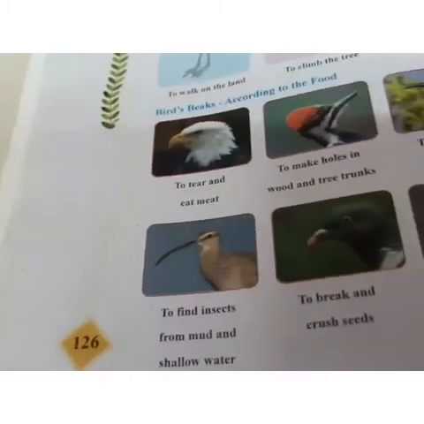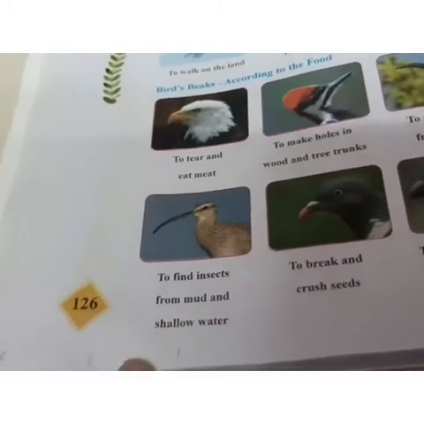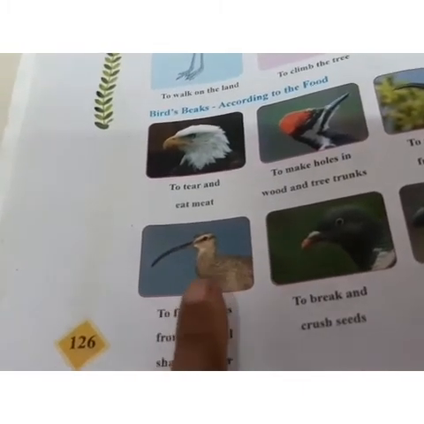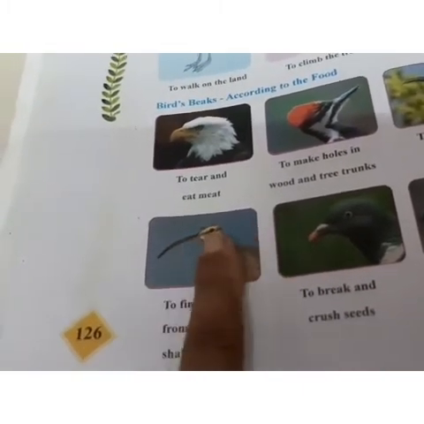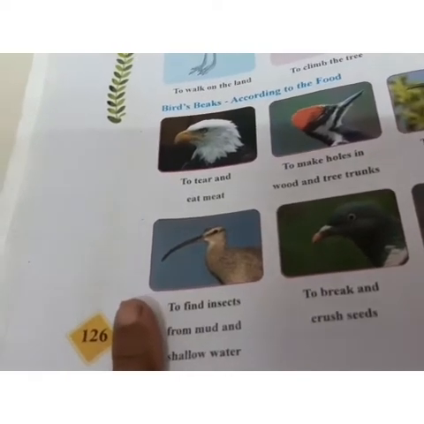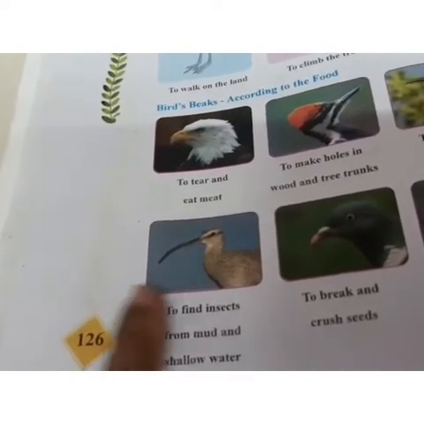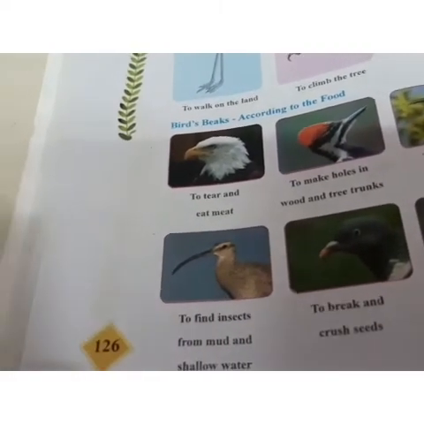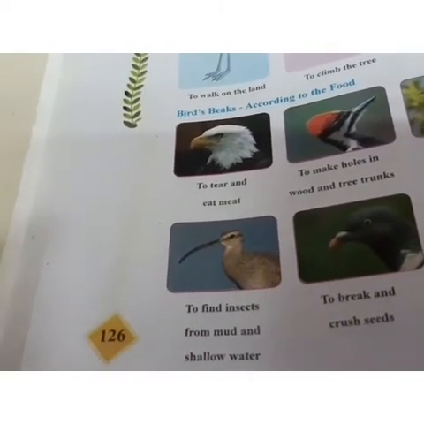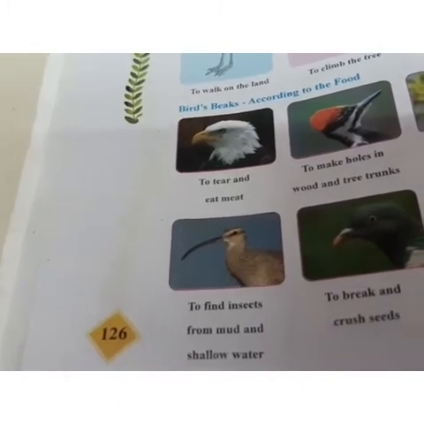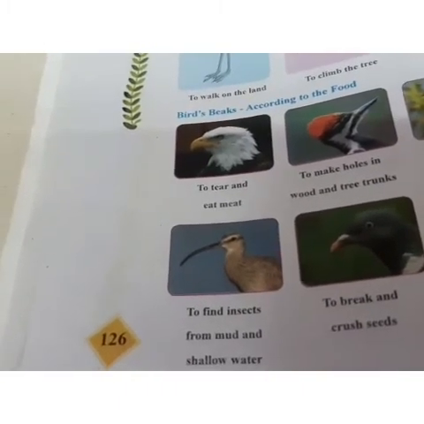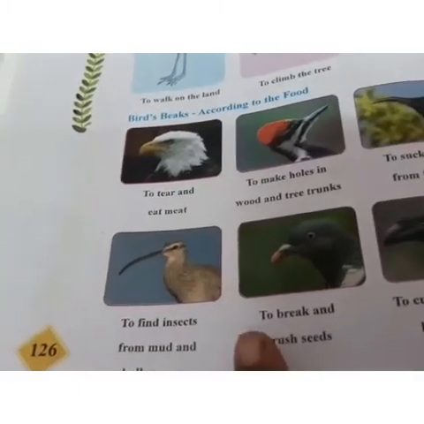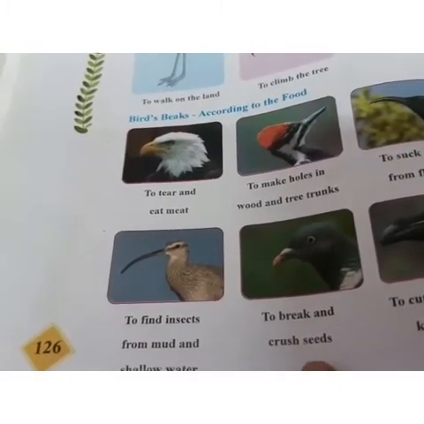Now this is to find the insects from mud and in the shallow water. The birds that live around the water normally have these type of long beaks because they have to find their food from either the mud that is near the water or from the shallow water. मतलब बहुत ज़्यादा गहरा पानी नहीं होता है, उसमें जो insects होते हैं या पानी के आसपास जो गीली मिट्टी होती है उसके अंदर जो insects होते हैं उसको पकड़ने के लिए इस तरह की बीक होती है. To break and crush the seeds.